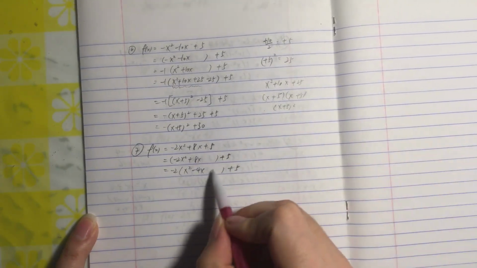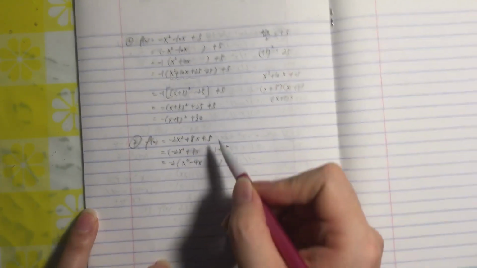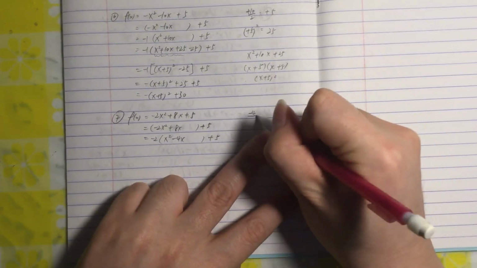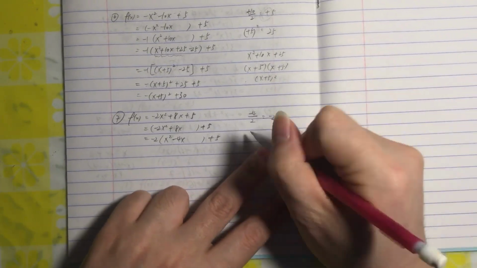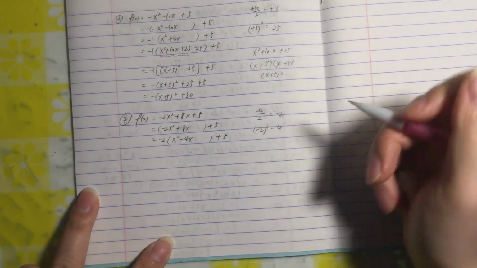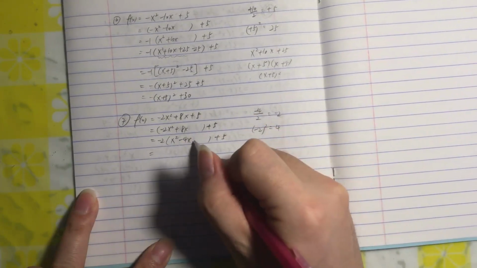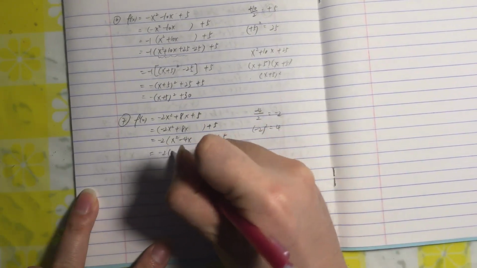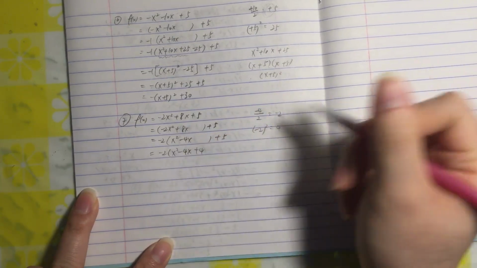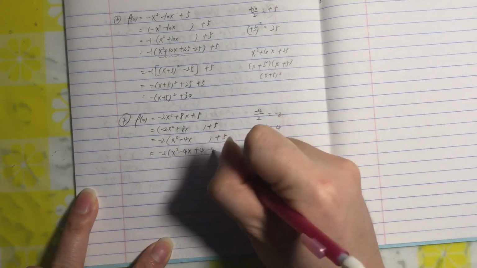Next, we have to add a term here to make a perfect square trinomial. So take the middle number, negative 4, divided by 2 is negative 2. Then square this number. Negative 2 squared is positive 4. So I can add 4 and subtract 4 here to make a perfect square trinomial. Whenever I add 4, I need to subtract 4 at the same time to keep it in balance.